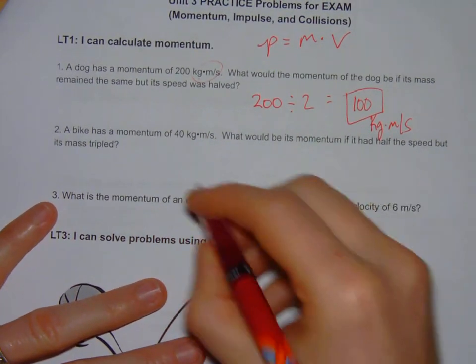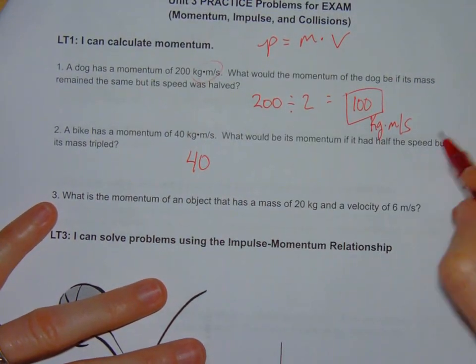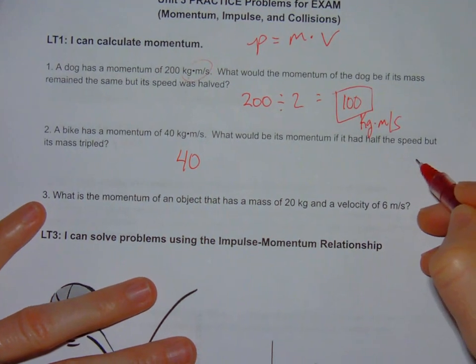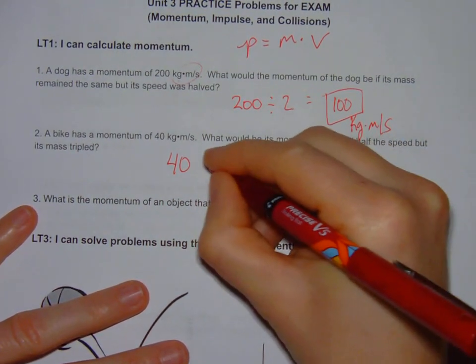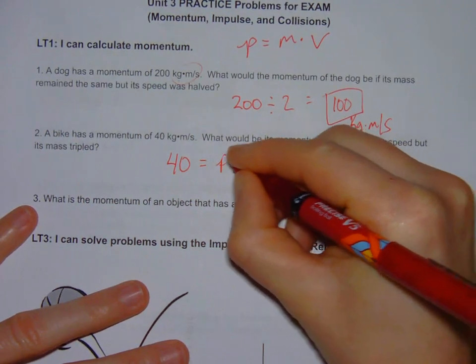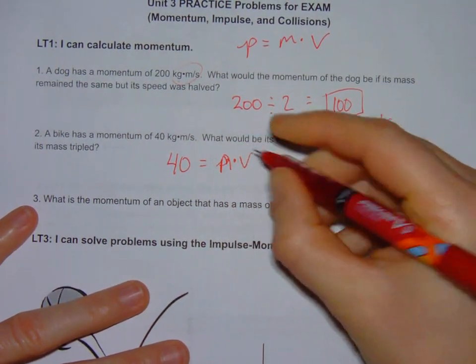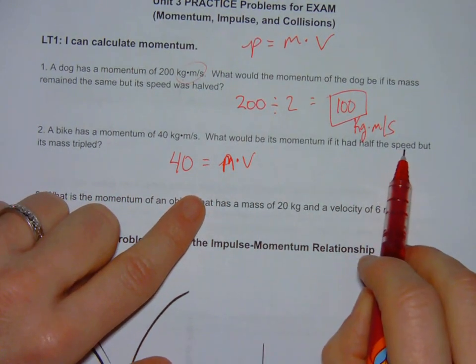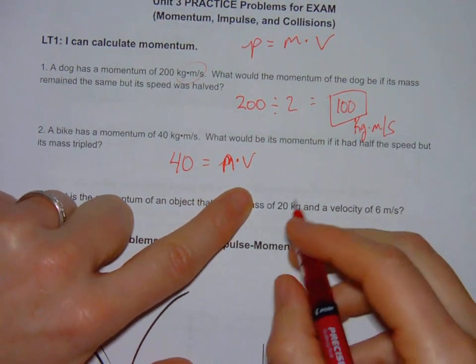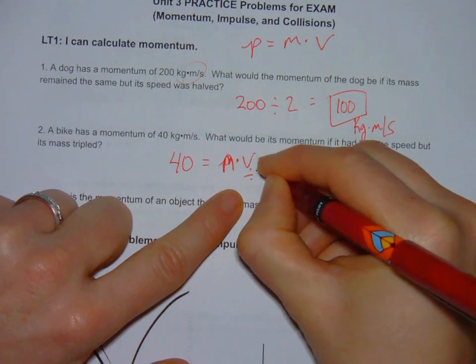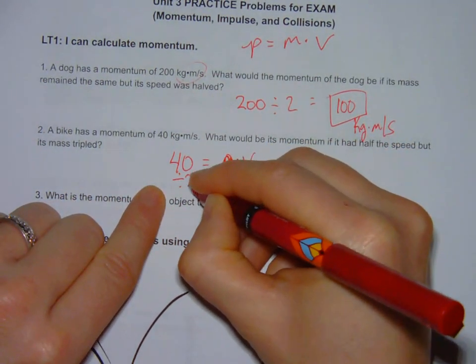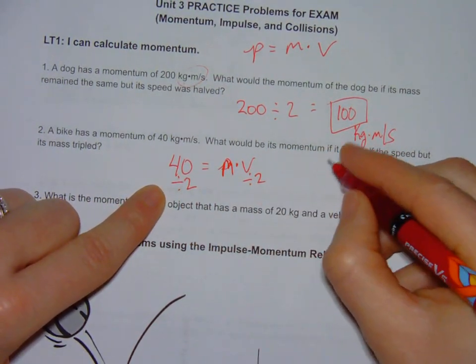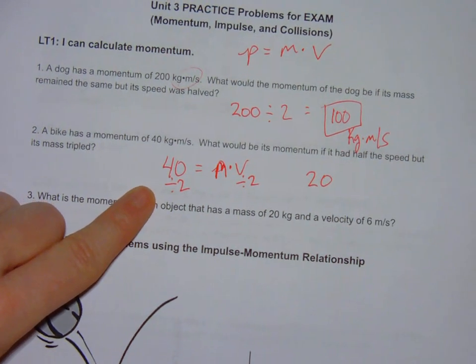Number 2, a bike has a momentum of 40. What would it be if it had half the speed but mass tripled? So let's think about that. Whoops, it's supposed to be mass. So momentum is mass times velocity. What would happen if it had half the speed? Let's start there. If we divide this side by 2, we also have to divide that side by 2. So now we have a 20.